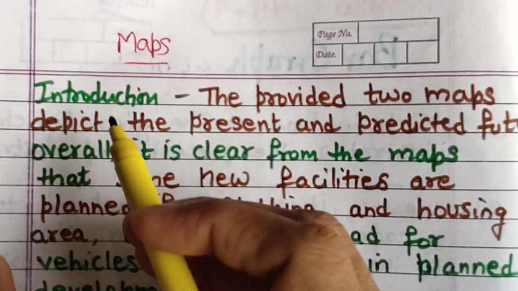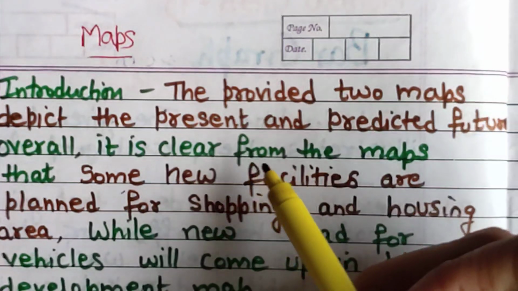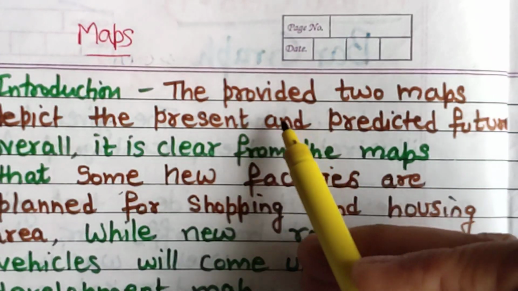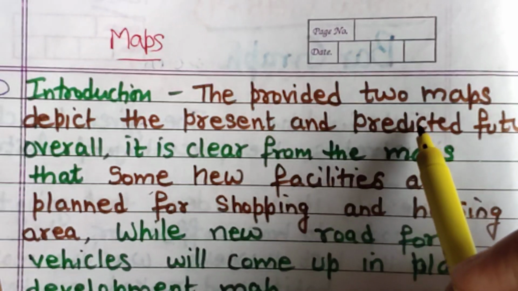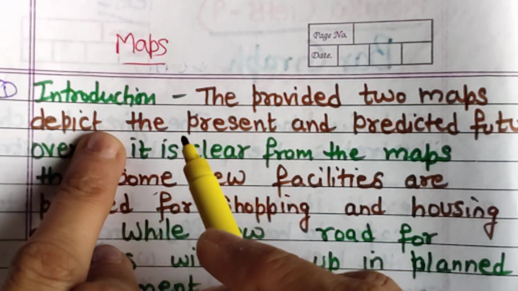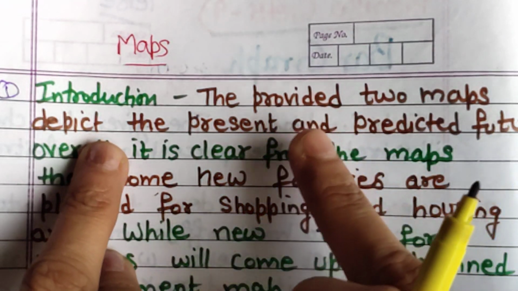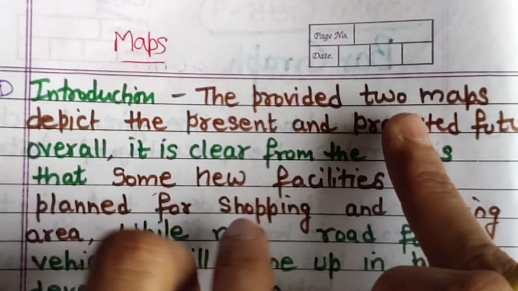Now you can see this introduction. The first paragraph, introduction, as I always explained it: the provided two maps depict. Now I have erased this S. If it was one map, then "depicts" would come. Now, the provided two maps.